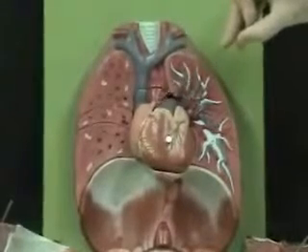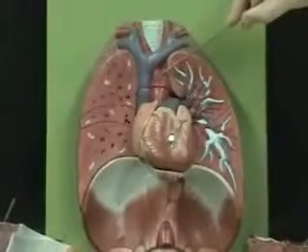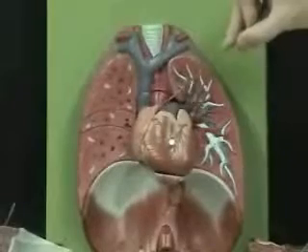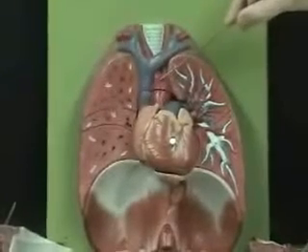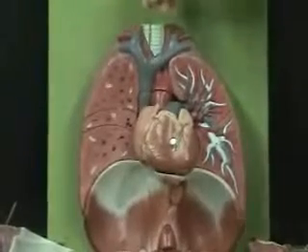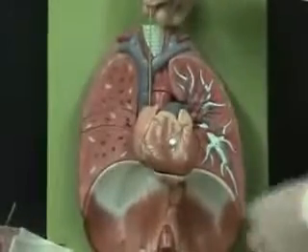Here we see coming out of the top of the heart the aortic arch. It's not part of the respiratory system, so I'll leave that for another video when we do the cardiovascular. And we see the superior vena cava entering into the heart, also not associated with the respiratory system.